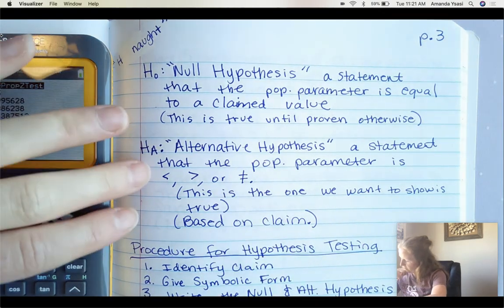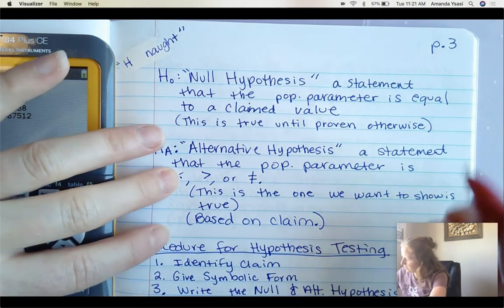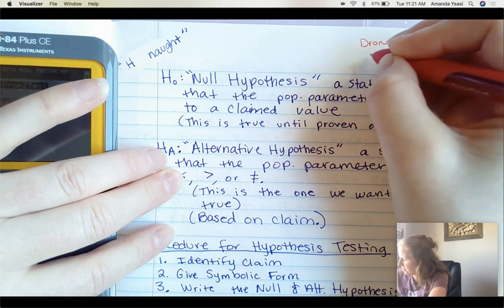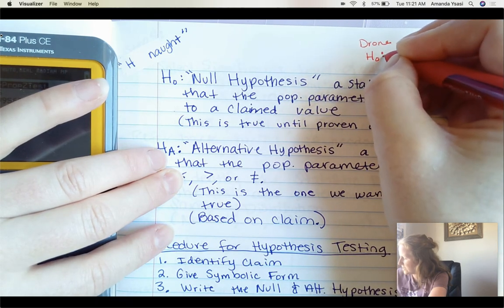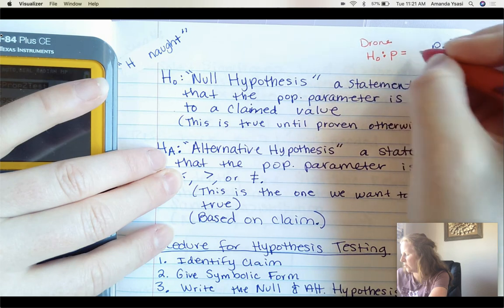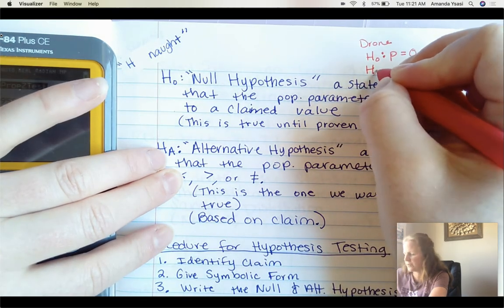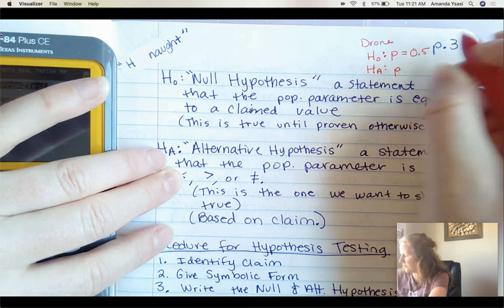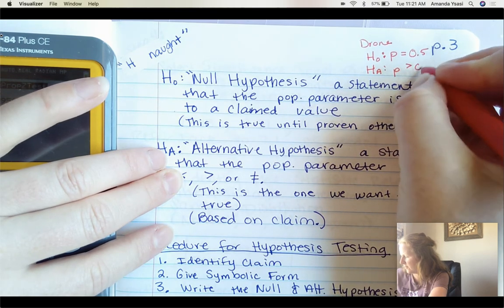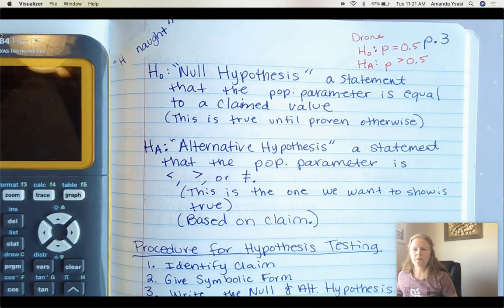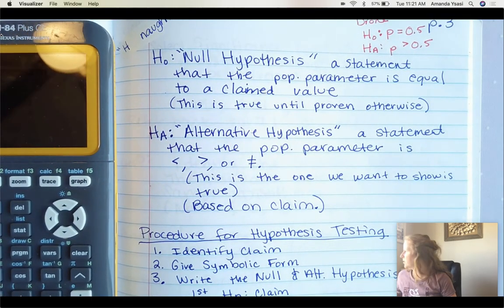So for the drone example, we might be writing this later, H naught is saying that P equals 0.5. And then your alt is actually what you want to find, that it's greater than 50%. Okay? So that's how you write those two. We're going to do more of those.